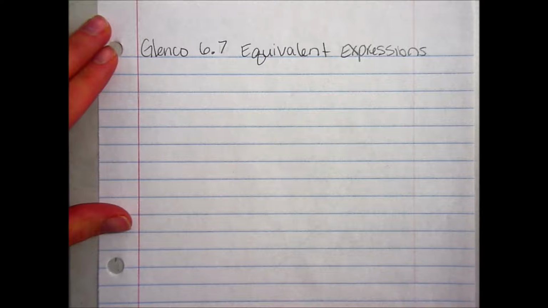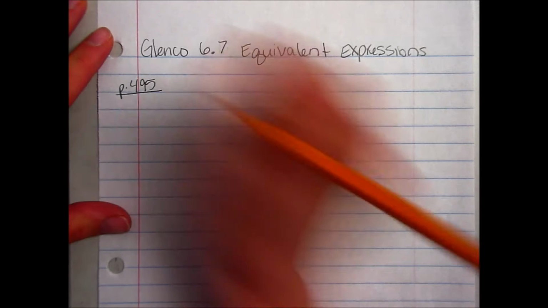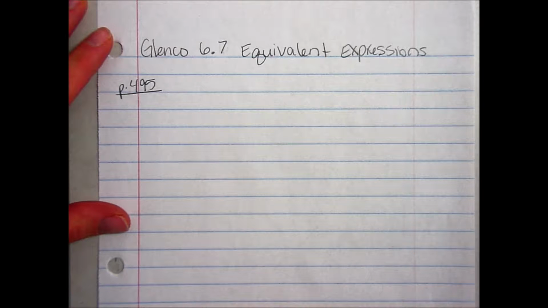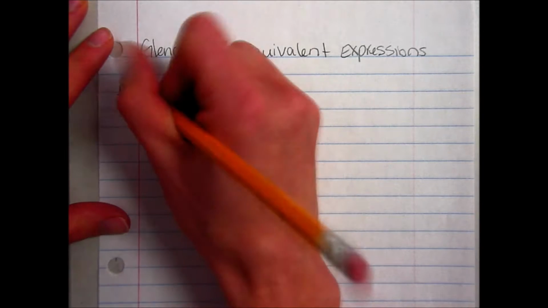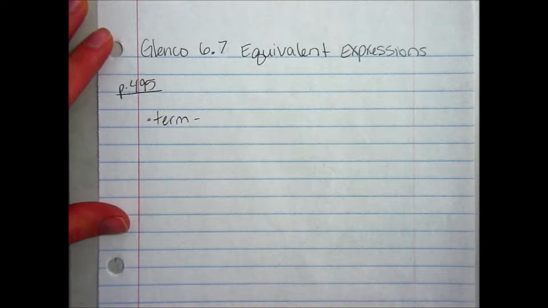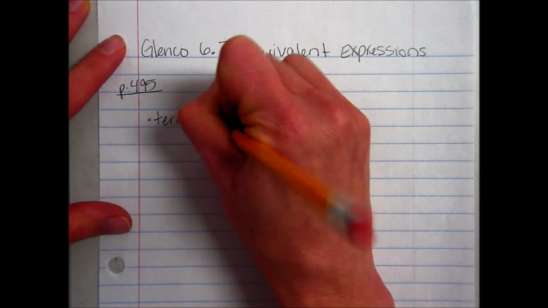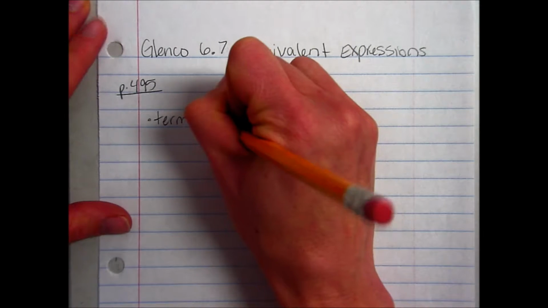Okay, today's lesson is lesson 7 on equivalent expressions. We're starting on page 495 with defining a couple of terms. And actually the first word is term. Alright, a term is going to be a part of an algebraic expression.